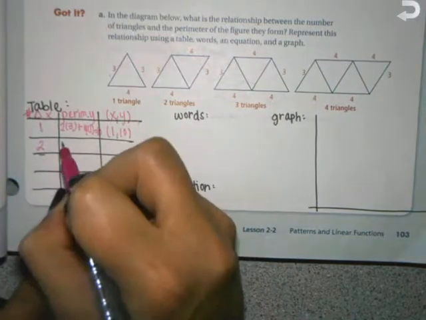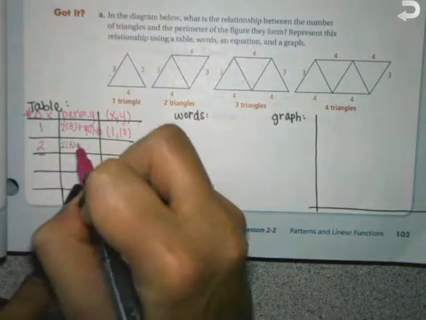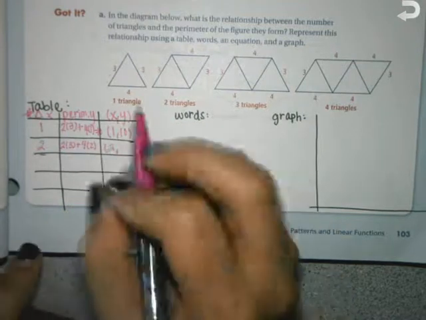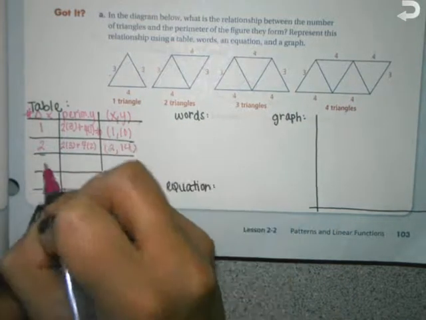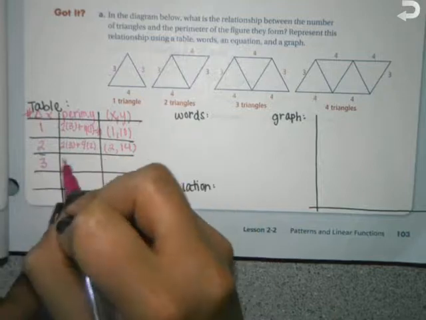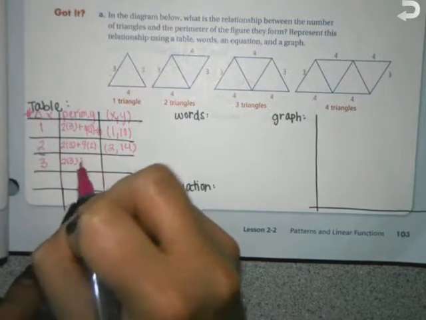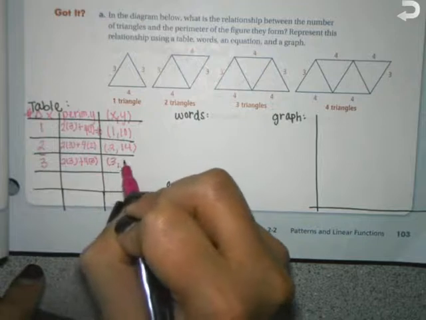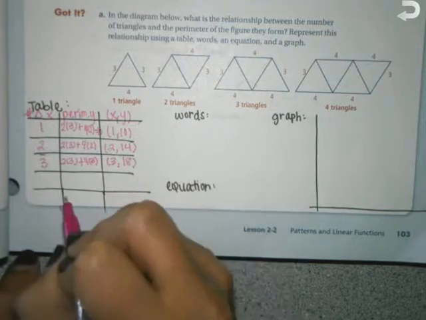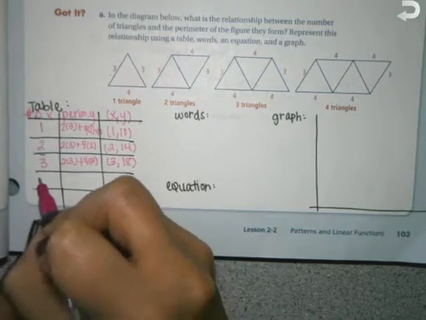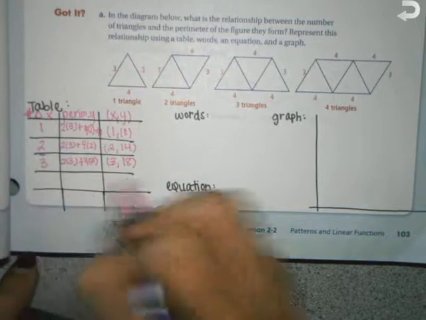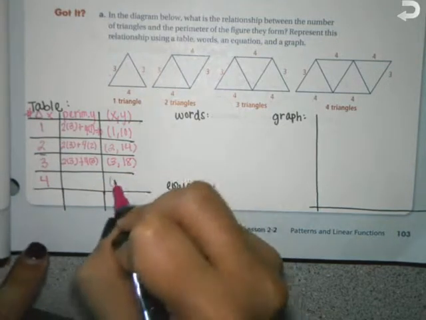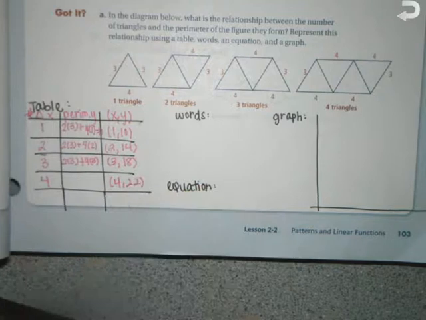Okay, when we had 2 triangles, that's 2 times 3, that doesn't change, plus 4 times 2, and that gave us 2 comma what? 14. When our input was 3, we got 2 times 3 plus 4 times 3, and that became 3 comma 18. And then this one would be 4, and then it all comes out to what? 22. And then you just add.